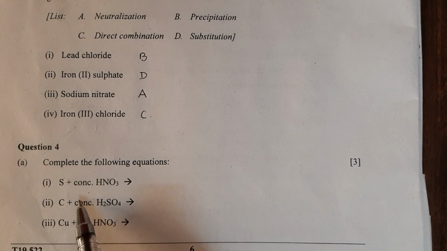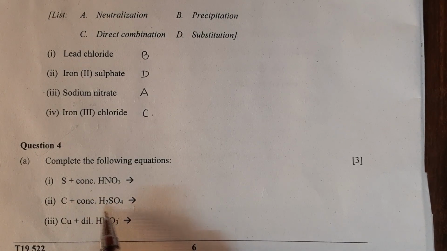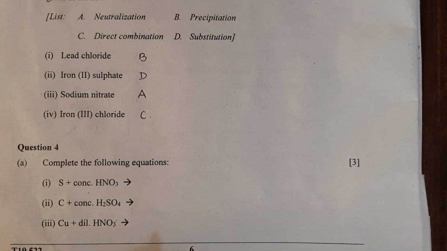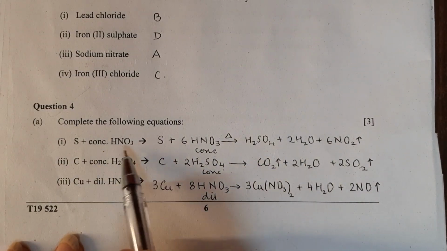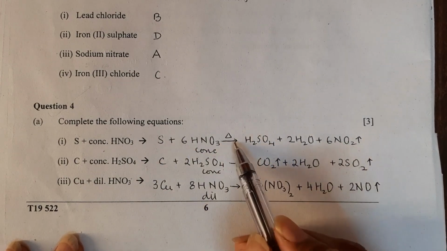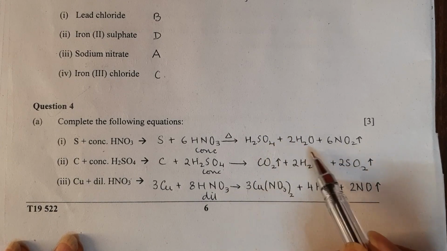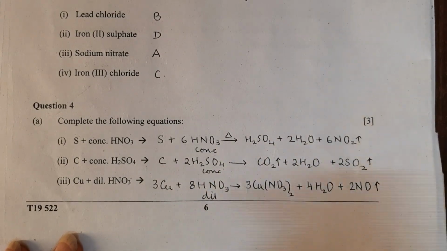Complete the following equations: sulfur with concentrated HNO3, carbon with concentrated H2SO4, and copper with dilute HNO3. So we write our reactions. Sulfur and conc HNO3: S + 6HNO3 concentrated, on heating, gives us H2SO4 + 2H2O + 6NO2, and this is a gas.